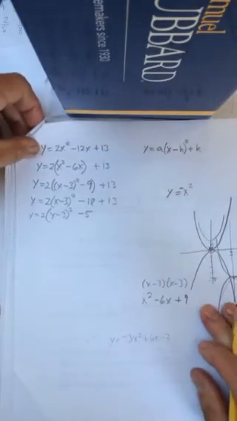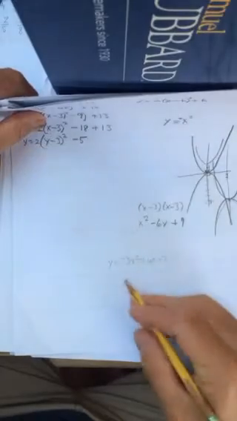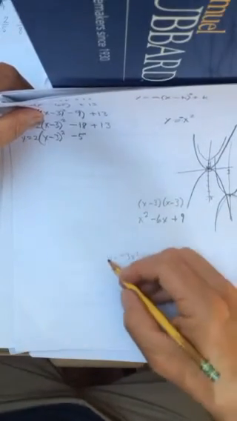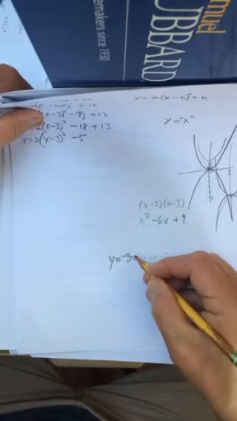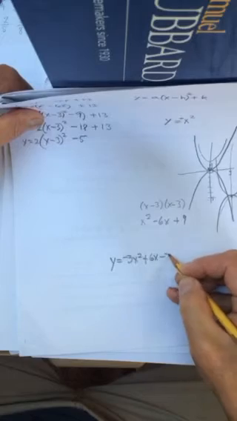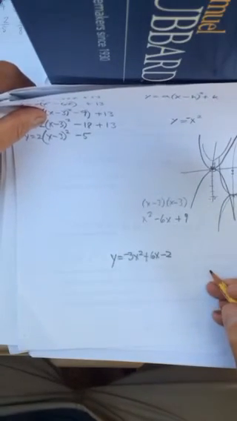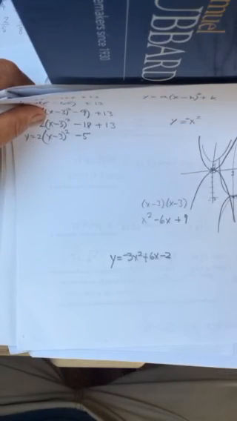So that's how you do it. Now that you've seen that, and I know it's sort of an involved process, here's another one to try. I don't know if it's dark enough. I'm going to rewrite it. So it's y equals negative 3x squared plus 6x minus 2. So see how you do. Good luck. Have fun.